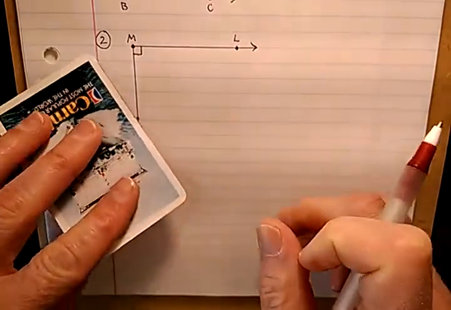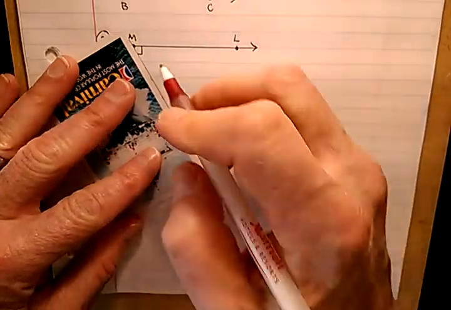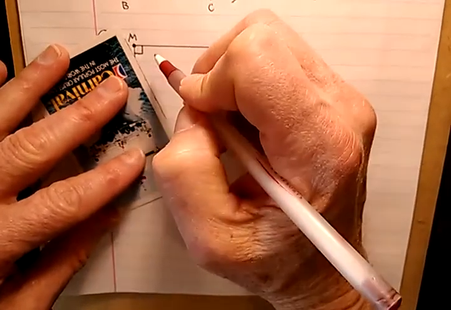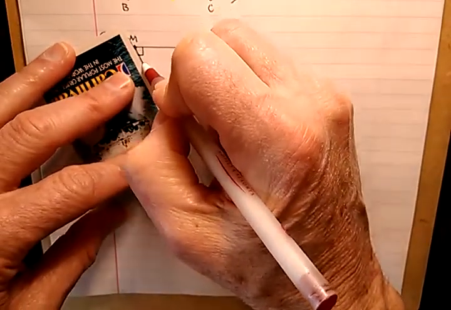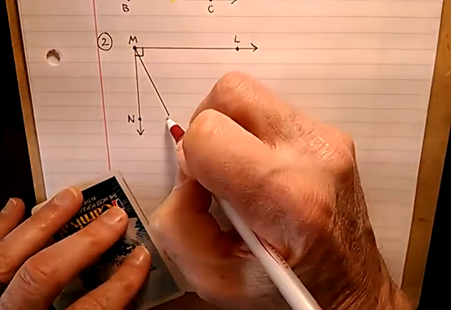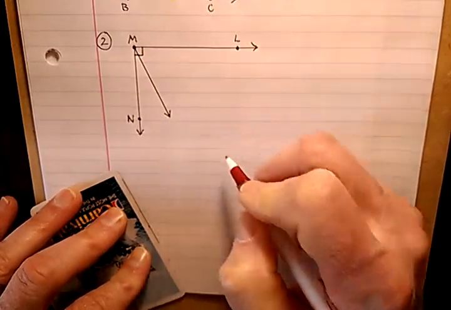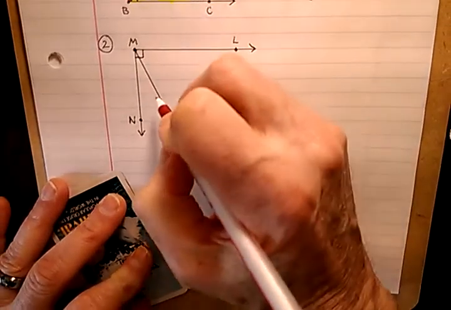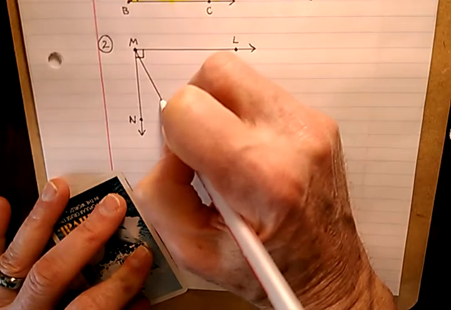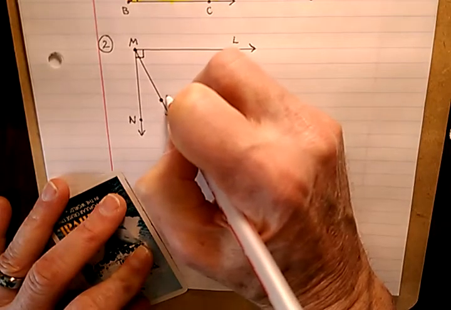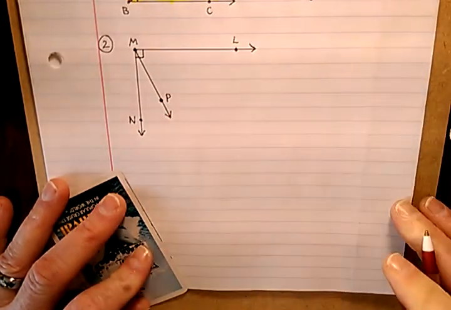But if we cut it into two parts, for example, this time we're going to make a small angle and a larger angle. So draw a line similar to that one. And we're going to put point P right there.